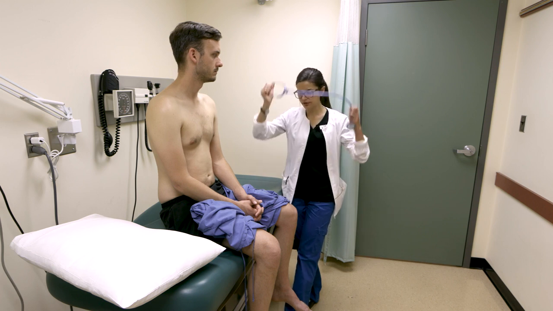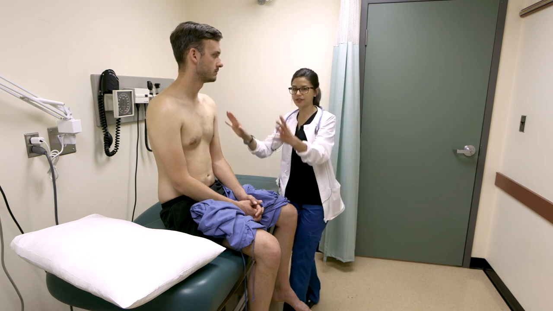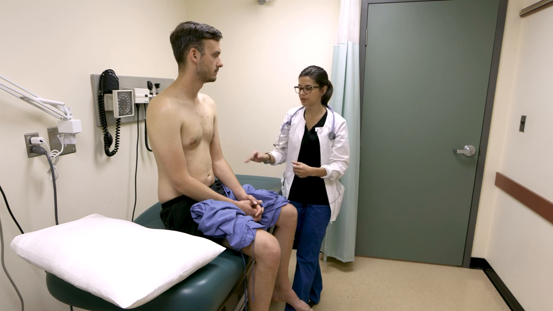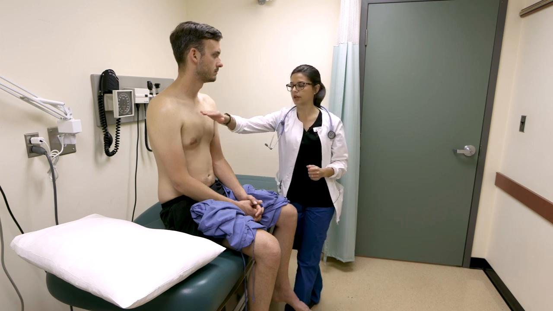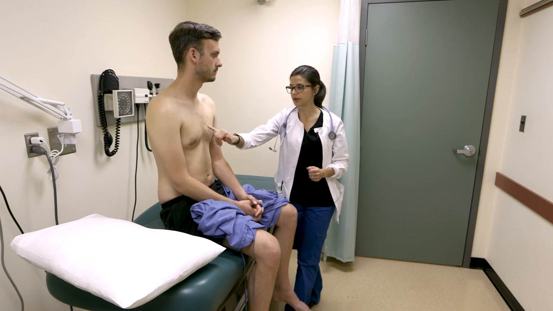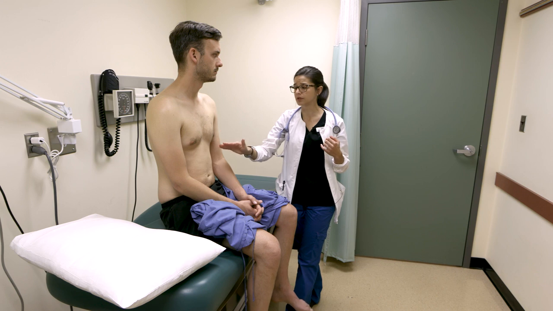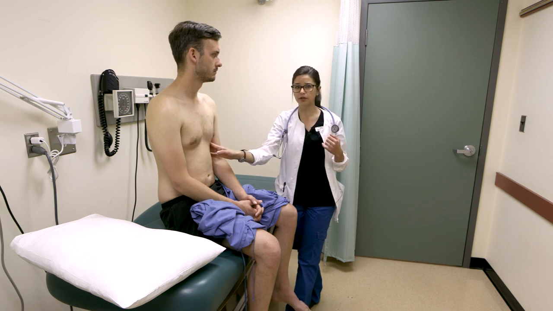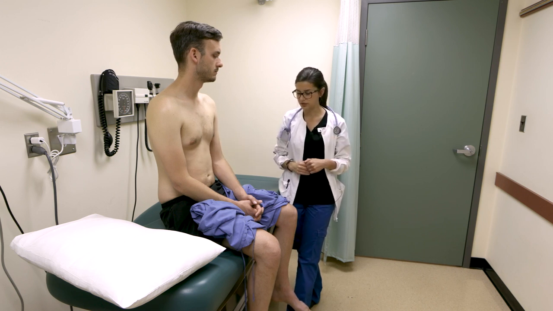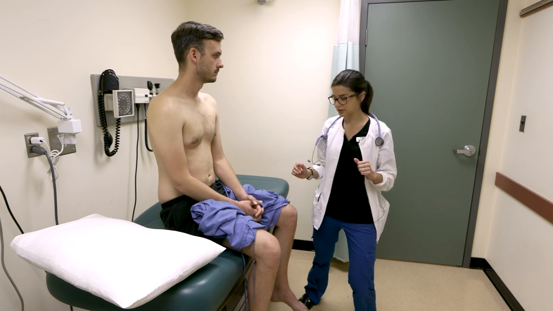So those are the general rules of listening to the precordium. You want to follow that aortic, pulmonic. You can listen at Erb's point, tricuspid, and mitral. And you want to listen with your bell and your diaphragm, noting any extra heart sounds or murmurs. And then taking that apical pulse is how you would find that too. Just a quick summary.